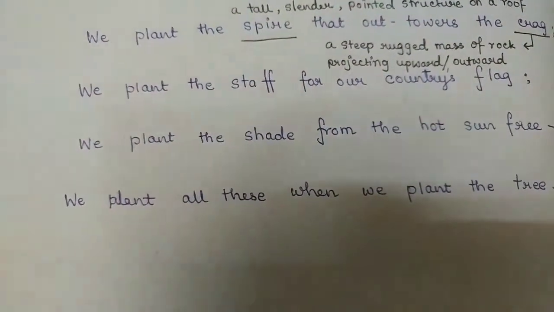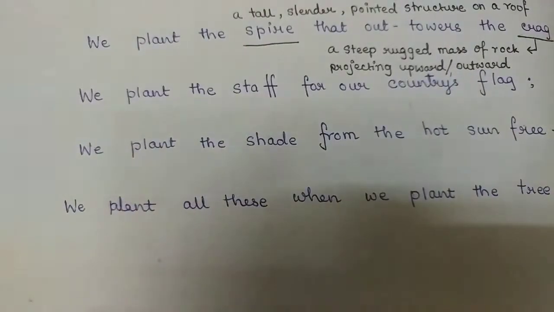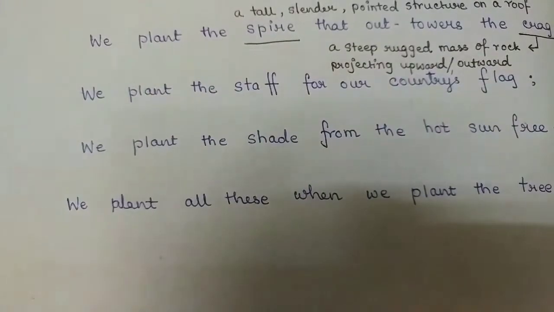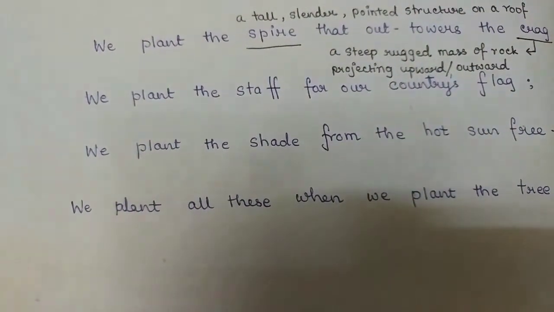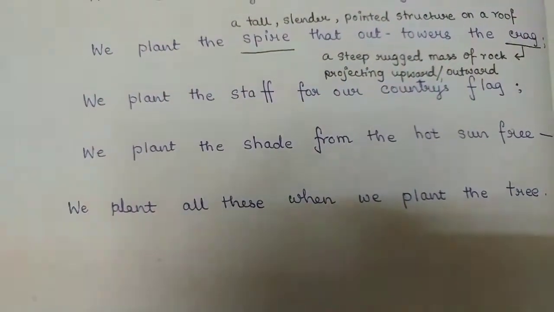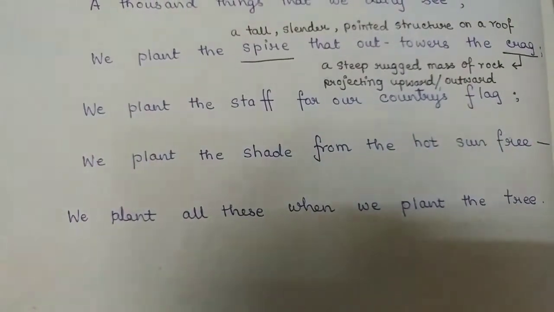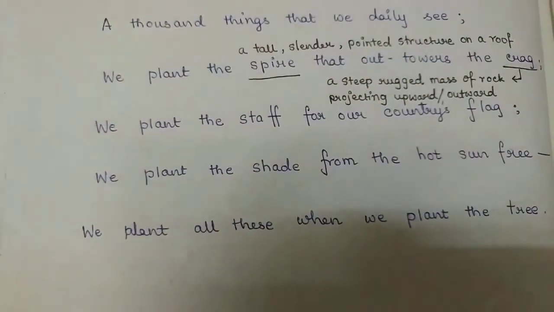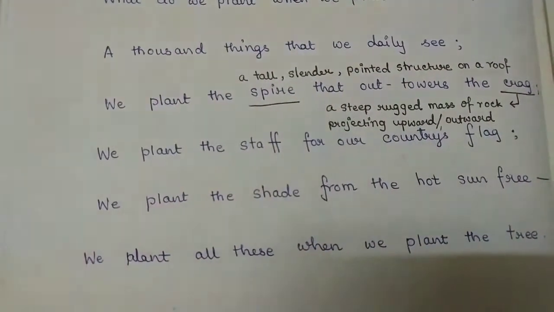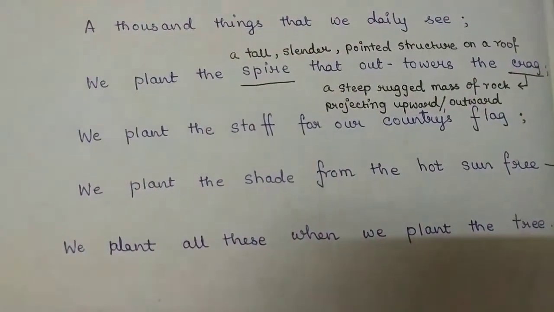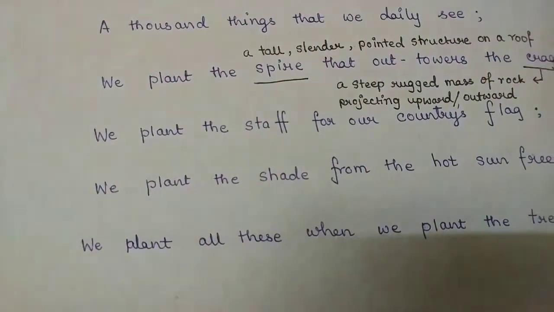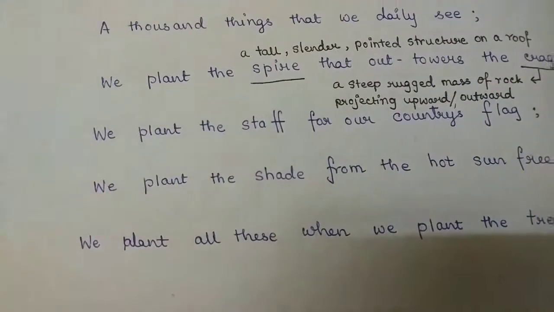So it is as if the poet Henry Abbey is telling us, do I need to tell anything more about the utility, the necessity of planting the tree? No. We have already understood by now what the functions of the tree are. Isn't it? So these are some points that, if you remember, I am sure you are going to write some marvelous answers. Still, if you face any confusion, if you want to clarify something, feel free to ask. I'm sure I'll be able to reach out to you.